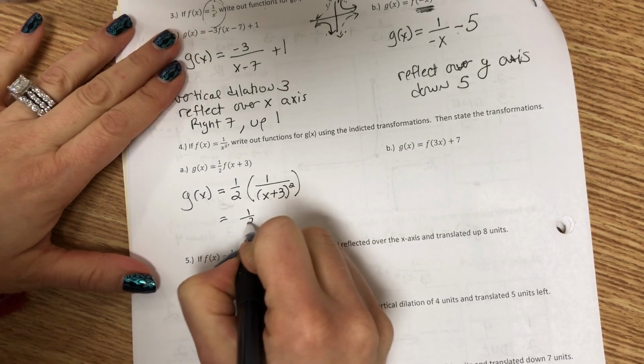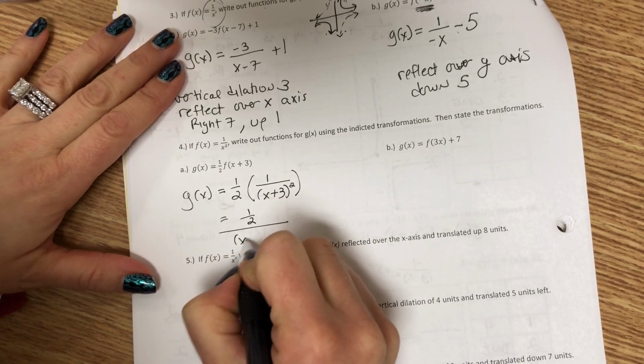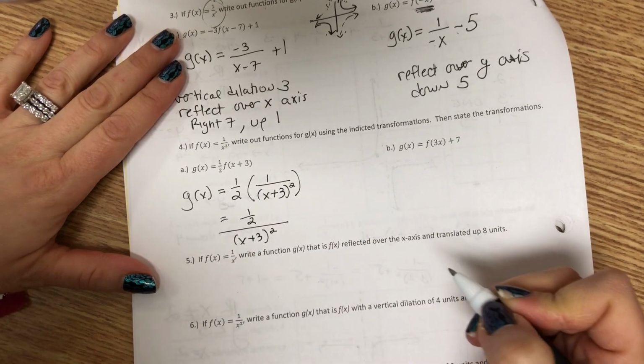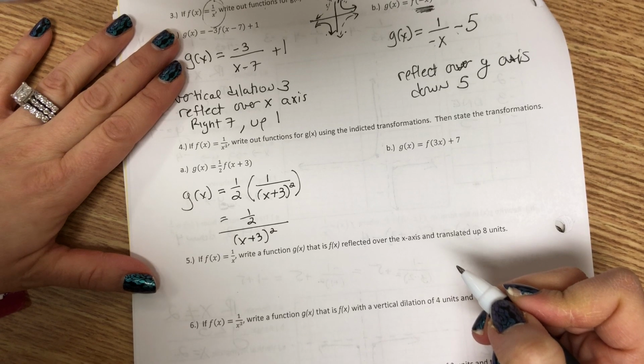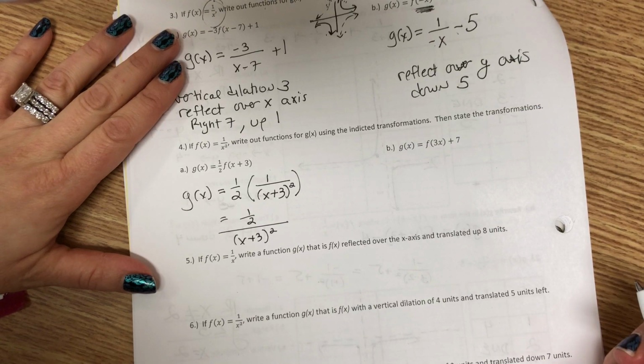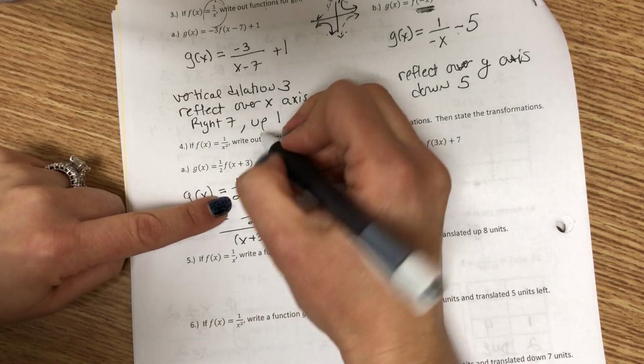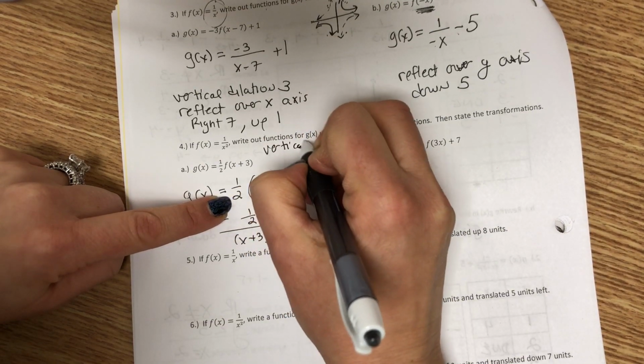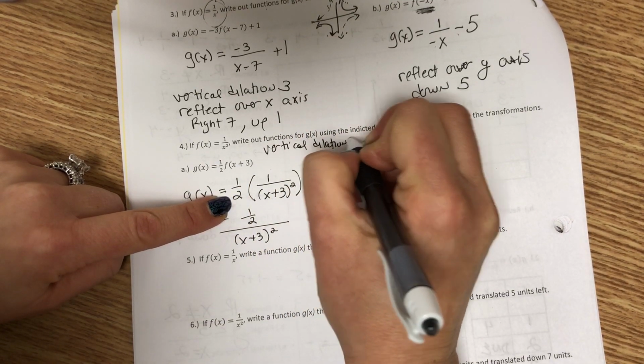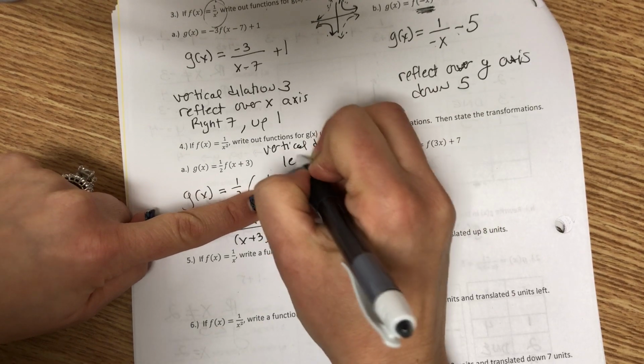If you wrote this as 1/2 over x plus 3 squared, that's correct as well. State the transformations. Vertical dilation of 1/2 and left 3.